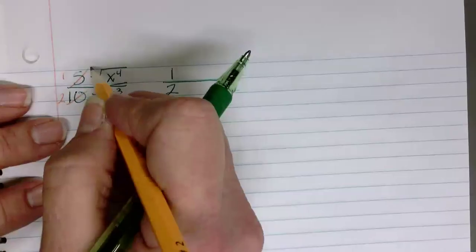Sorry, 10 divided by 5 is 2. So that's going to give us 1 over 2. Now our x to the 4th, we're taking the square root. So remember, there's an invisible 2 out here. If there's nothing written, it's the square root. So that means I have x times x times x times x inside there, right? We have 4 of them, x to the 4th.